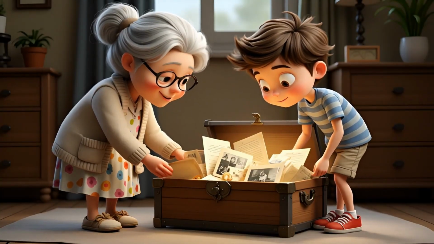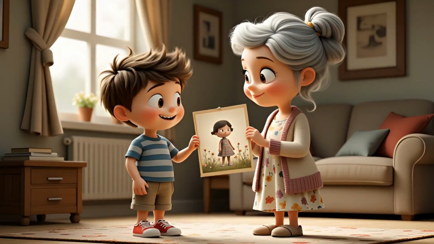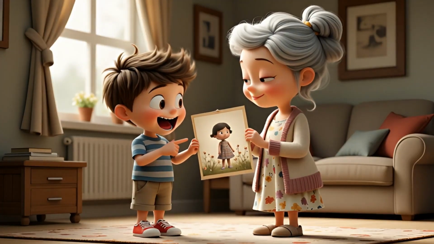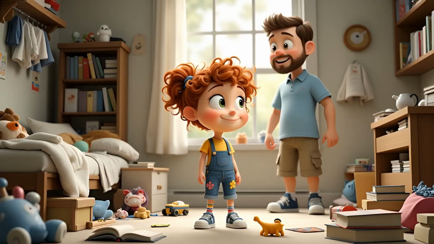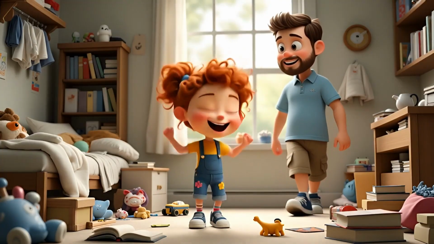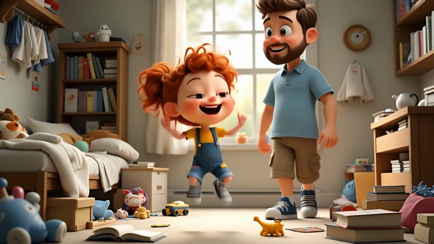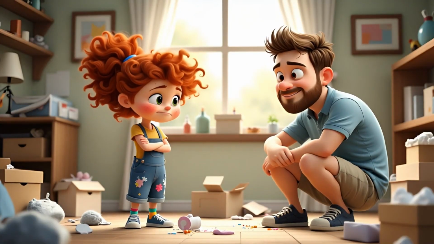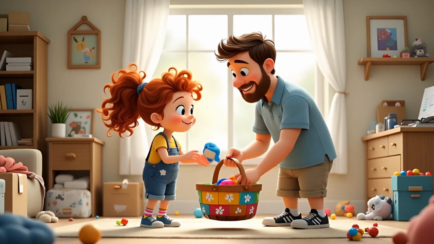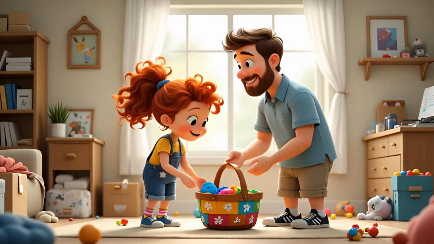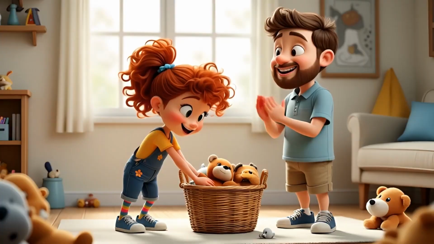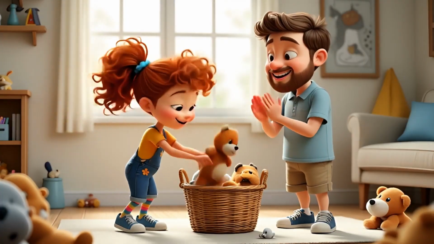Inside were stories waiting to be told. Grandma gently held a photo and said, "This was me, long ago." Lily's room was a whirlwind of toys until Dad stepped in with a smile. Lily wasn't excited to clean until Dad turned it into a game. Dad handed Lily a basket, time for toy toss time to begin. Lily laughed as she tossed Mr. Snuggles' score, 1 for fun.